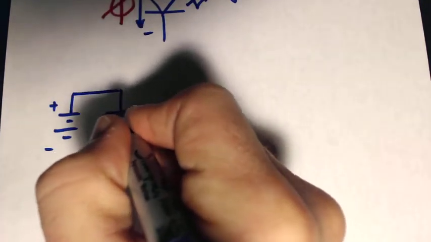Again, I'm going to compare the forward bias to reverse bias. So in one case, I'm going to apply my polarity correctly.